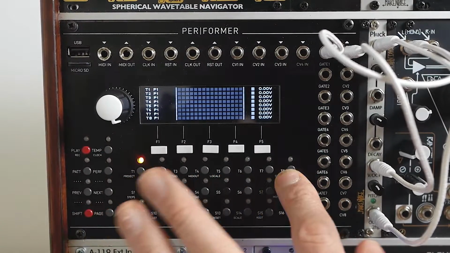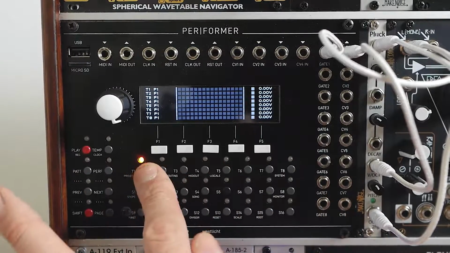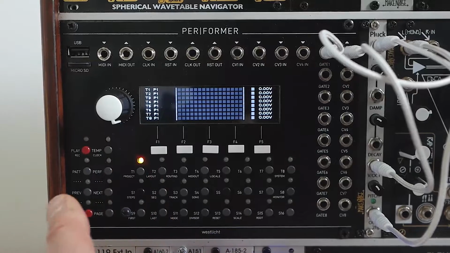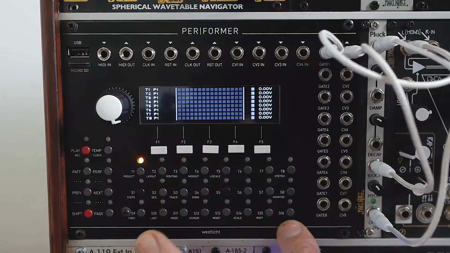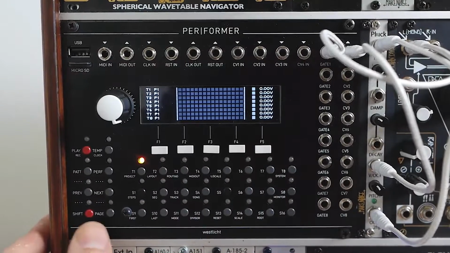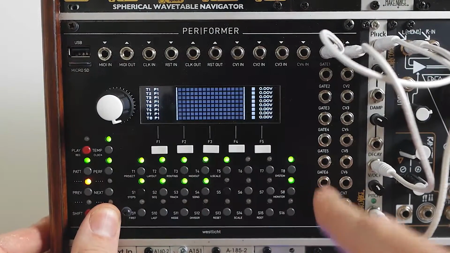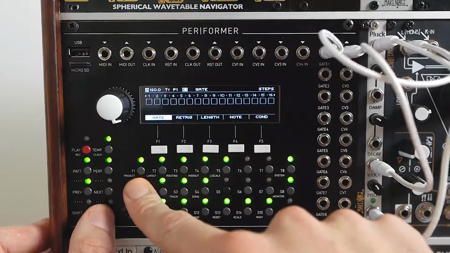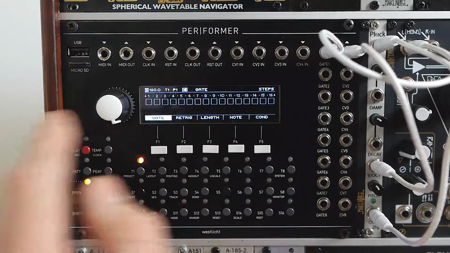So, 8 tracks, 8 buttons along the top here. Track 1, 16 step buttons underneath. Lots of these buttons have secondary functions which you access by holding page. So to access the steps on track 1, hold down page, go to steps, and we're in here.